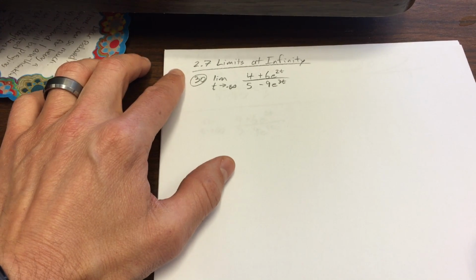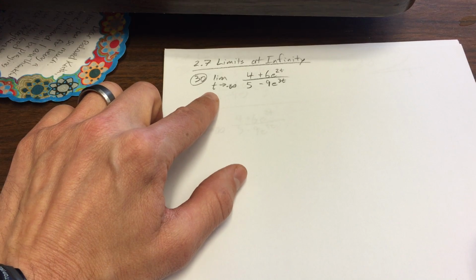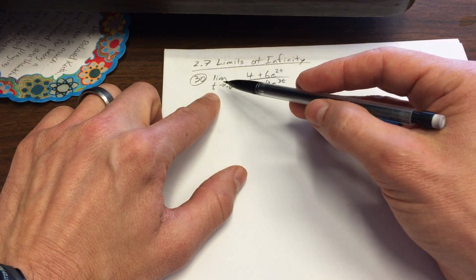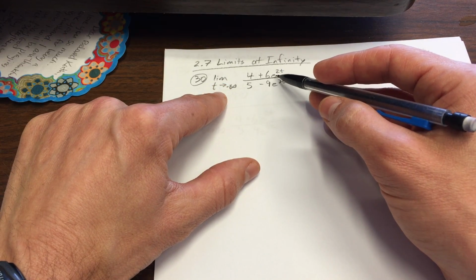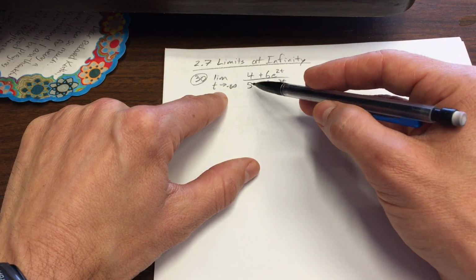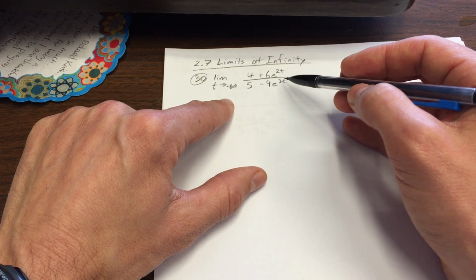Okay, here's a problem from 2.7, limits at infinity. Problem 30. The limit as t goes to negative infinity of 4 plus 6 times e to the 2t over 5 minus 9 e to the 3t.